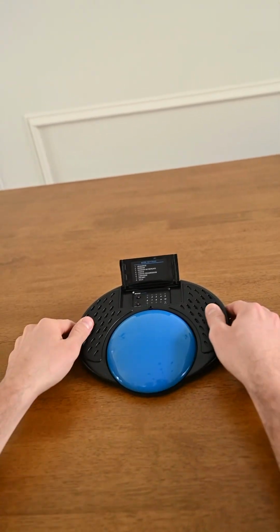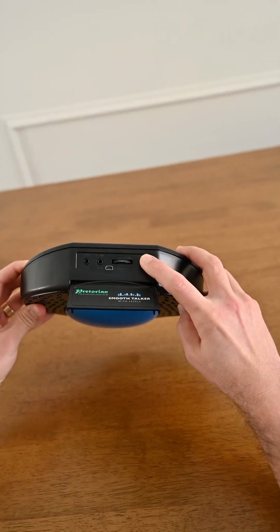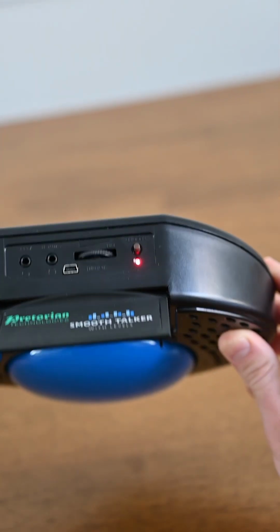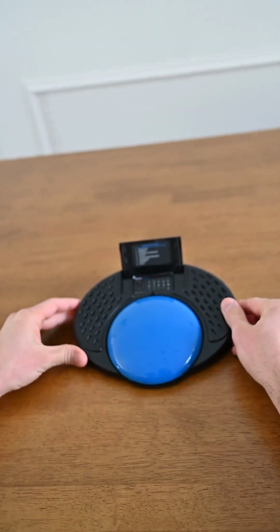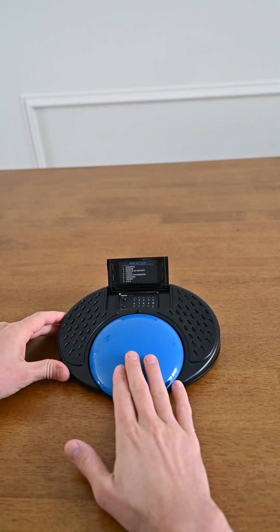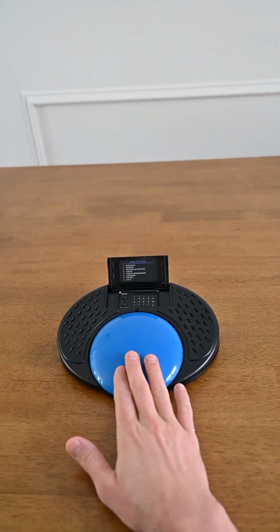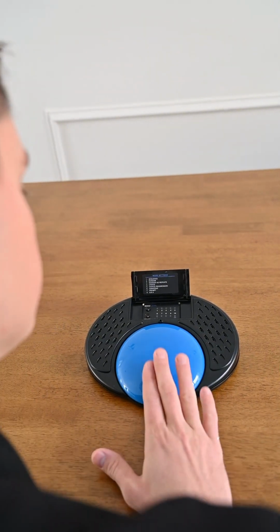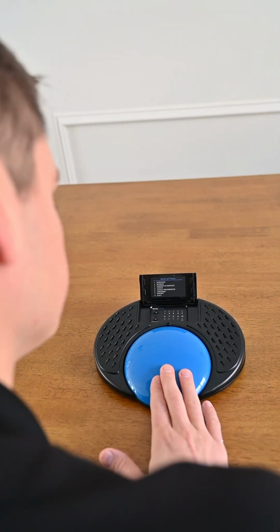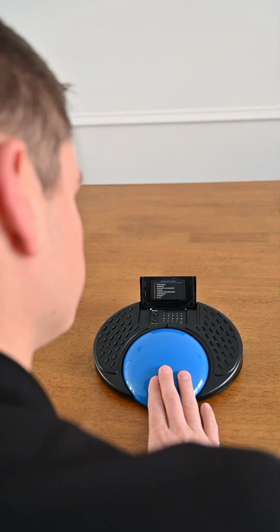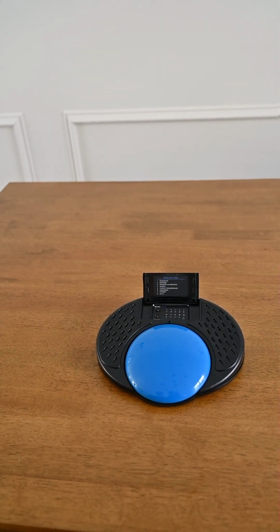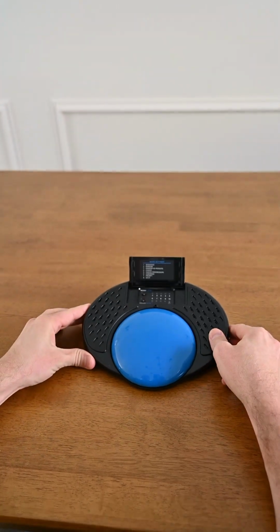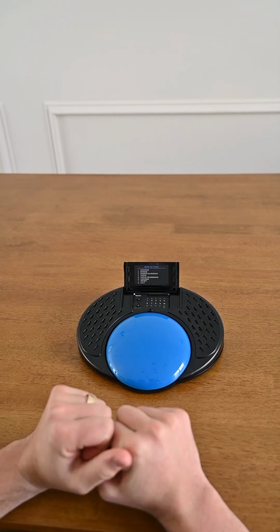To record a message or a sequence of messages, you press and hold the record button on the back of the device until the red LED light appears. And now we can record a sequence of messages by pressing and holding the big button and speaking into the device. 1, 2, 3, 4. Once we've finished recording our messages, we will press the record button again to come out of record mode, and now we can start using the device and playing those messages back to us.